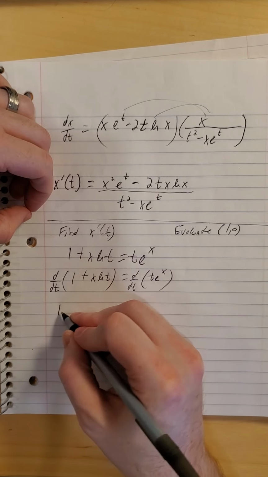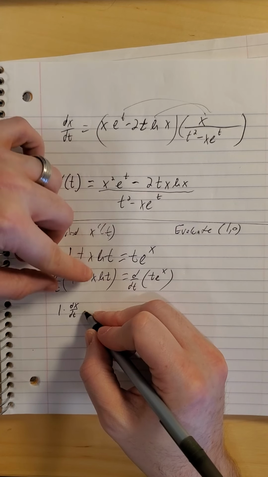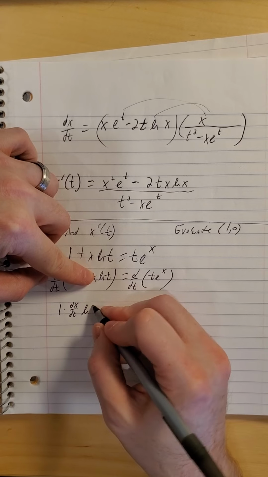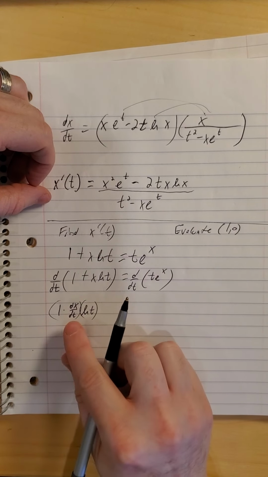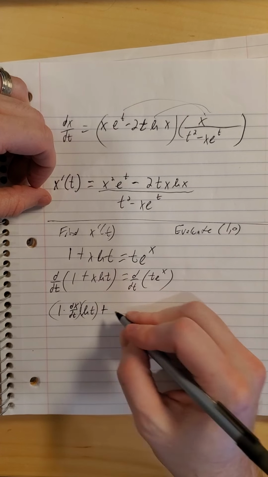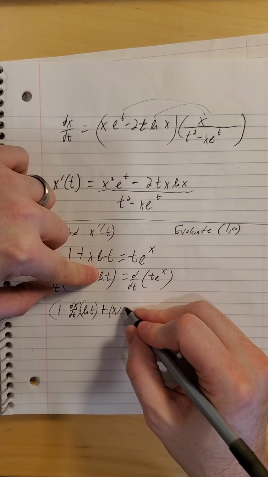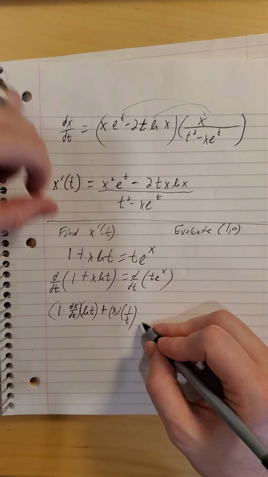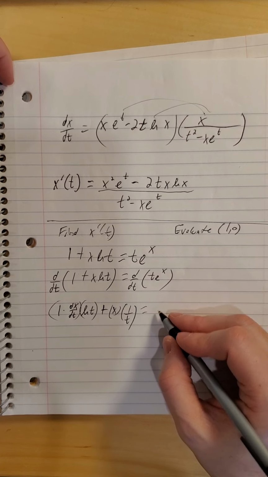Derivative of x is 1 times dx dt. Keep your second factor, or in this case, natural log of t. And then plus, now they trade roles. Now I hang on to the x and differentiate natural log of t. 1 over t.